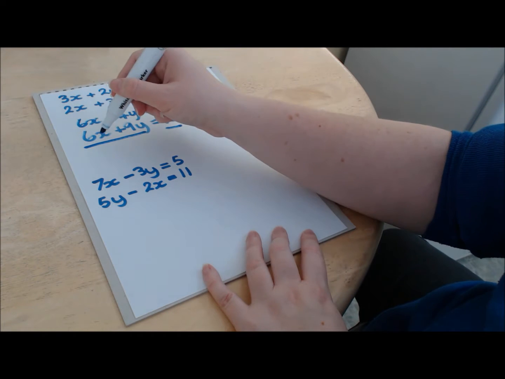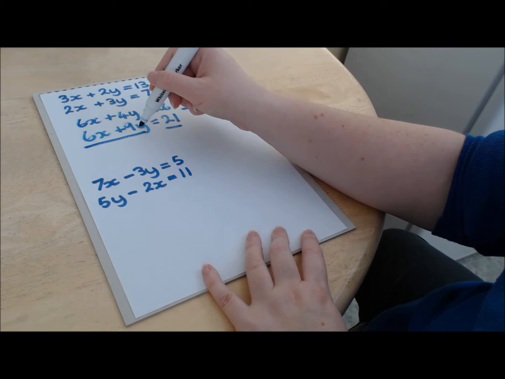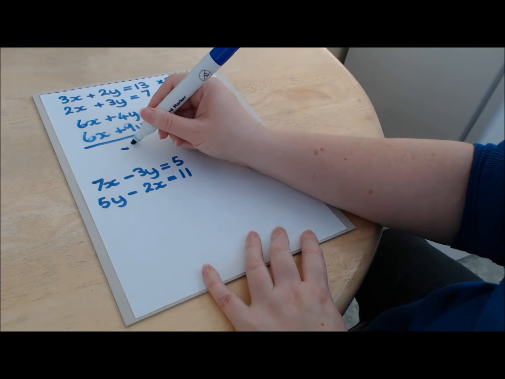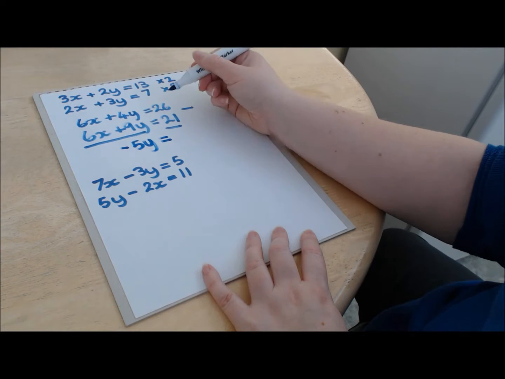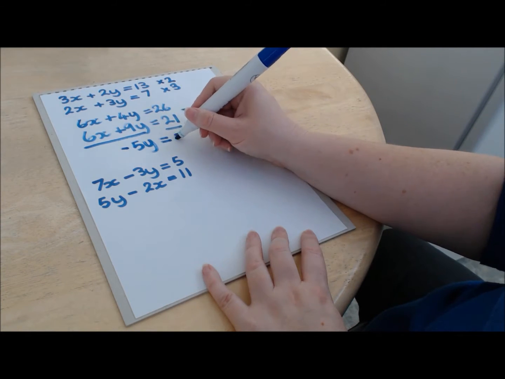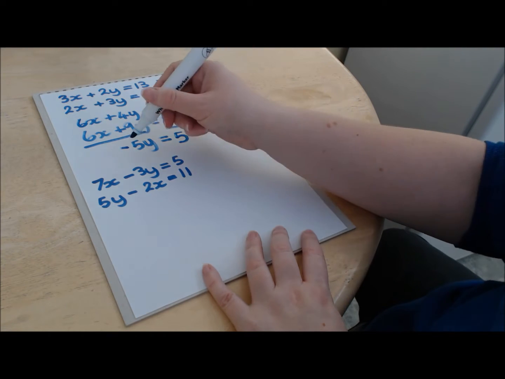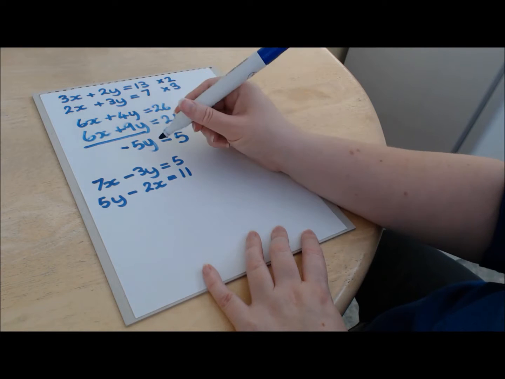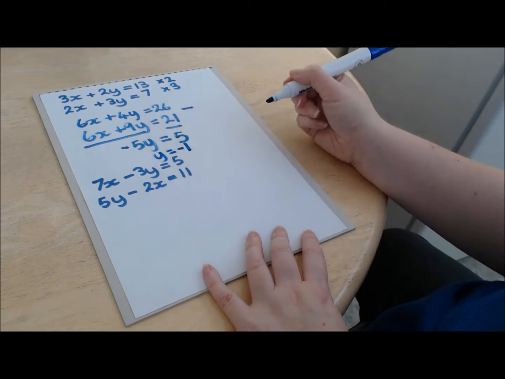So 6x minus 6x is nothing, they're gone. 4y minus 9y is going to give us minus 5y. And on this side, we're going to have 26 take away 21, which is going to give us 5. So that means if we divide both sides by minus 5, that y equals minus 1.